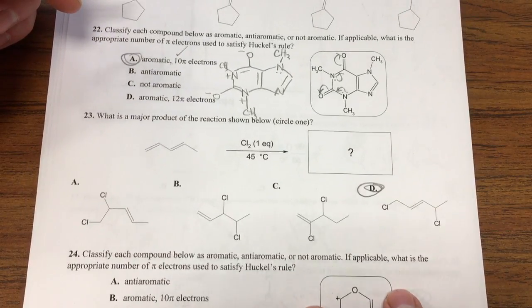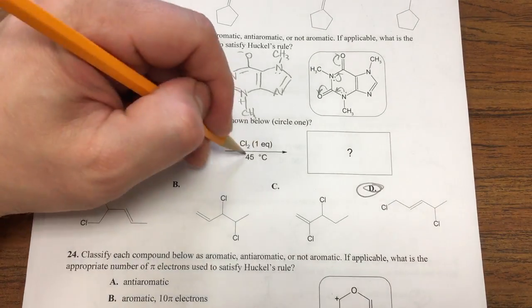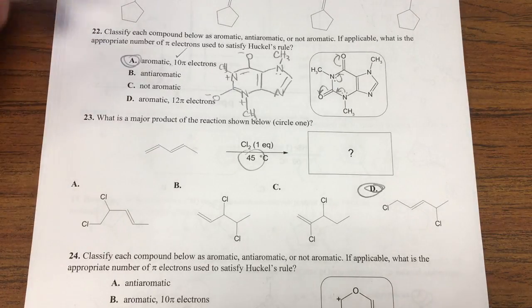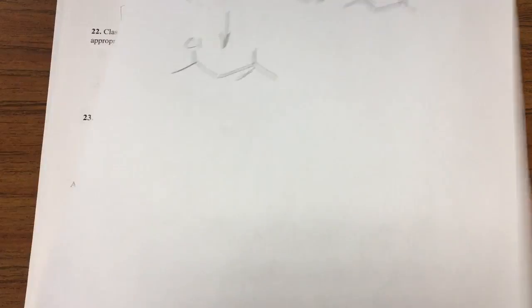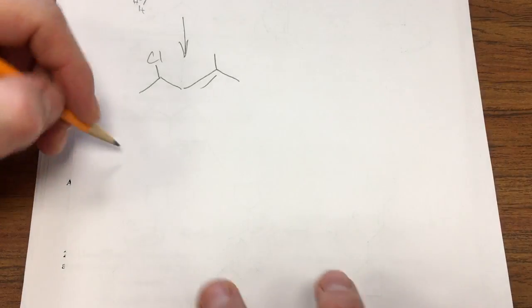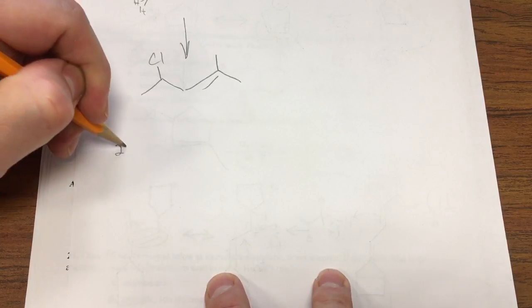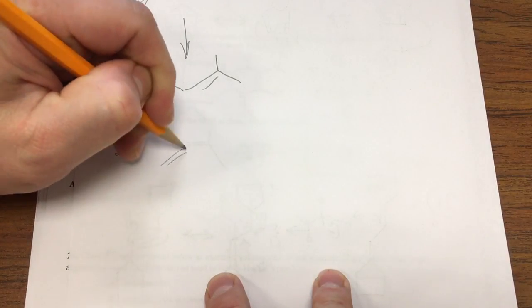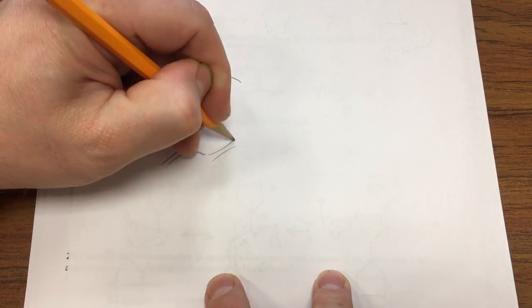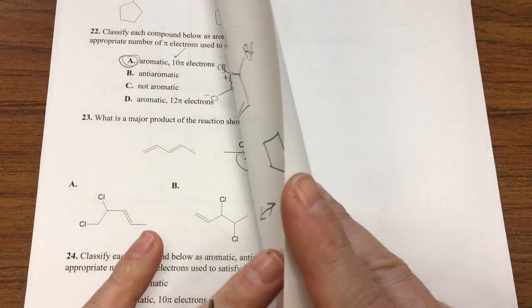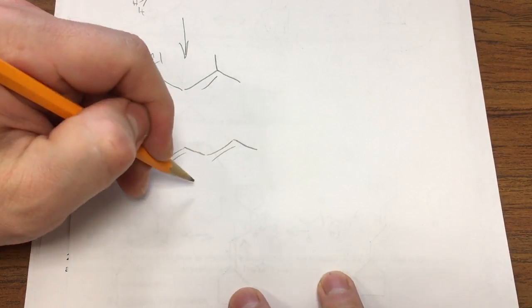Okay, the next one is another reaction, thermodynamic conditions. This molecule right here is a little more straightforward. So let me do the mechanism for that, 23. Okay.